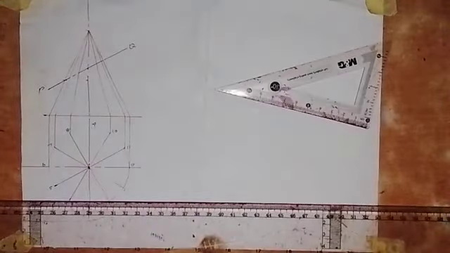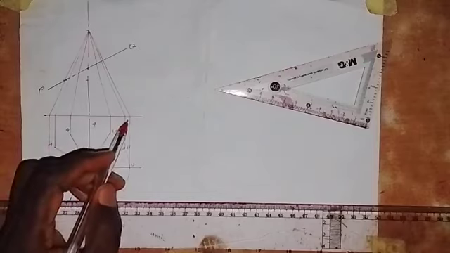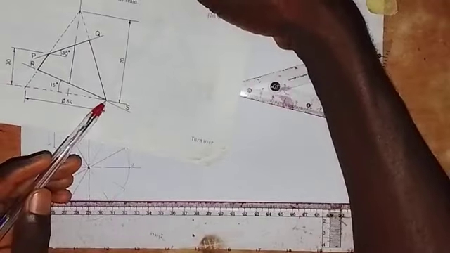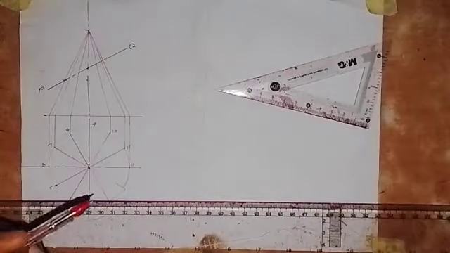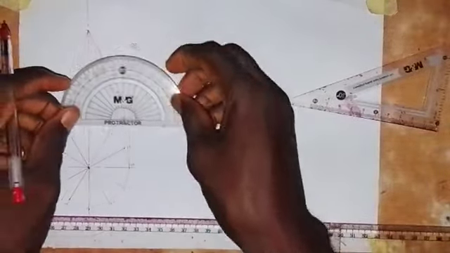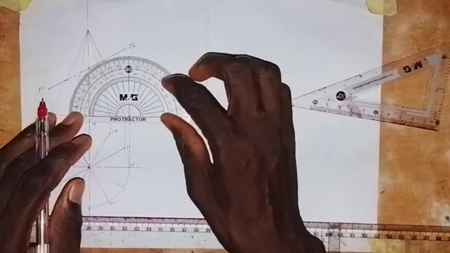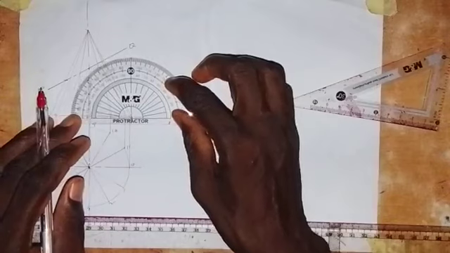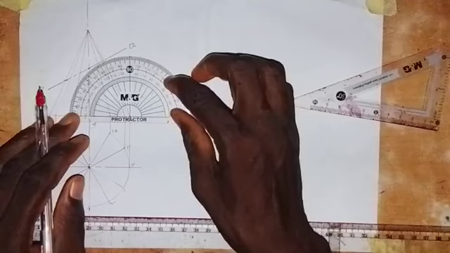Then we have cutting plane RS to be at an angle 15 degrees to the horizontal, and it starts from this point here. Let me bring this for you to see it. Start from this point and go like this at angle 15. It goes in this direction. In this case, we have to make use of the protractor to get that angle out. Bring the protractor to this particular point here. Set it like this, and make sure this line on the protractor is on the horizontal base of the cone. All right, so we have this.